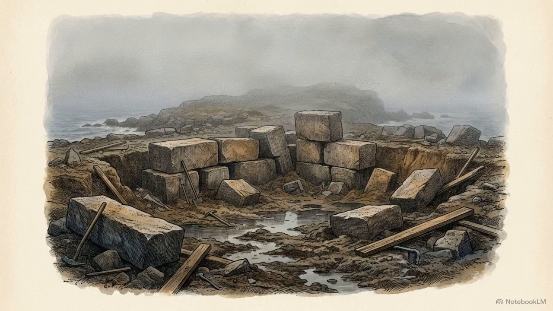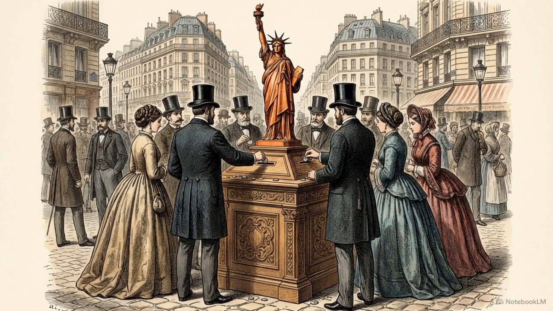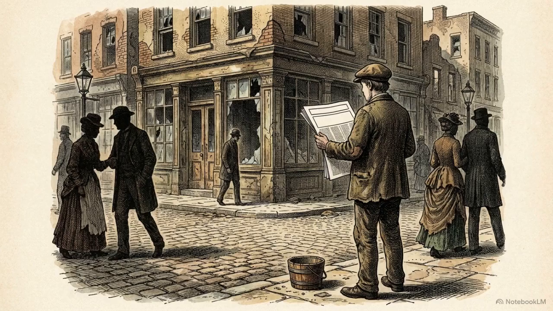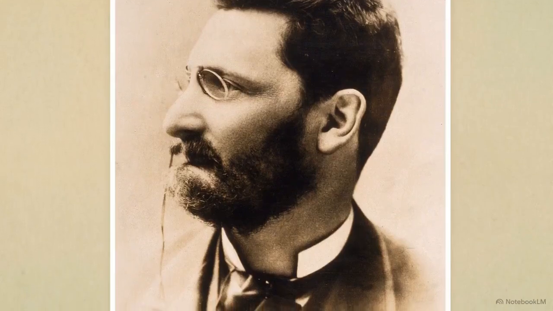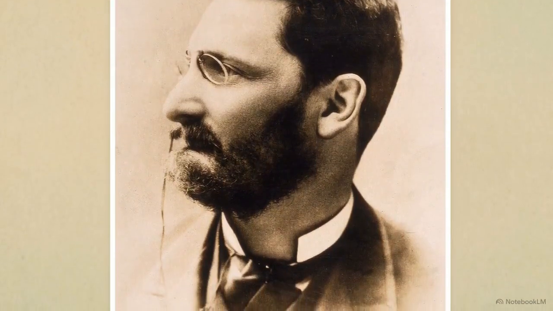While Eiffel solved the engineering crisis, an economic disaster was brewing. The French public successfully raised the money to build the statue, but the American public, stuck in a deep, paralyzing economic depression, refused to pay for the required foundation and pedestal. The project was saved from bankruptcy by newspaper publisher Joseph Pulitzer.